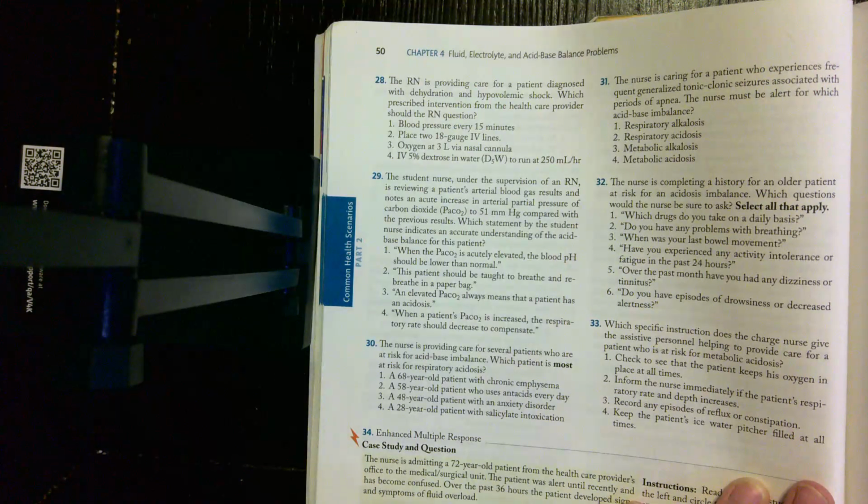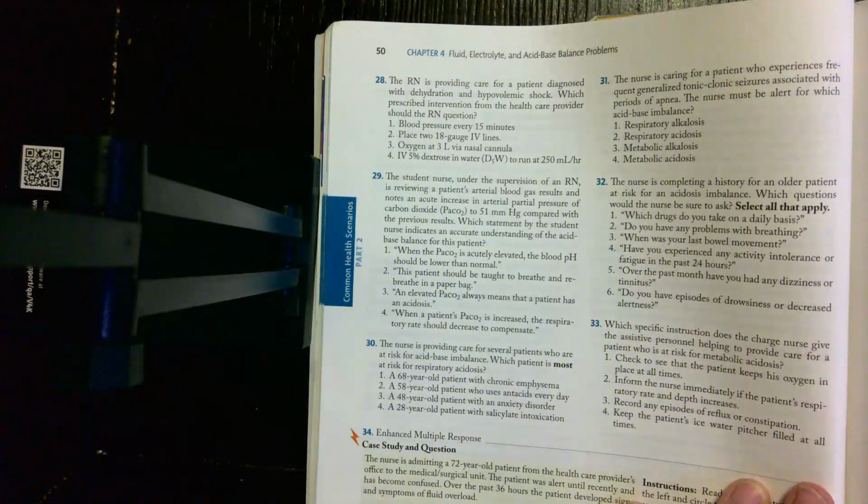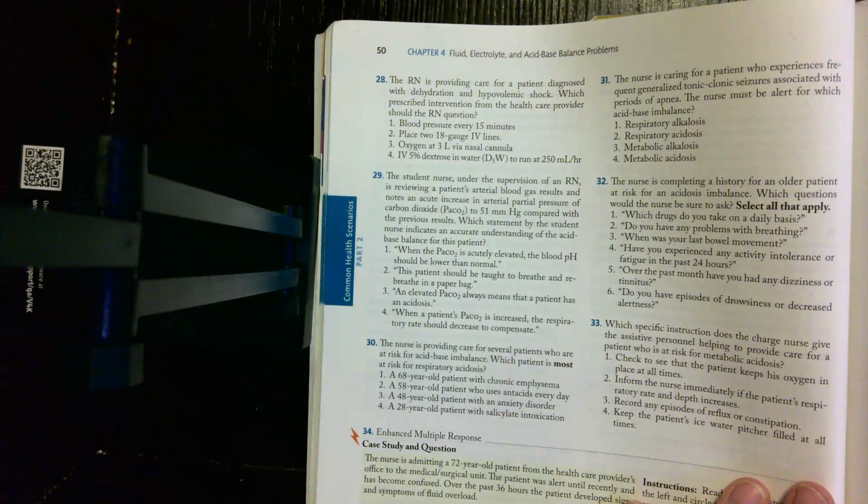Not so much. That's going to be more a neuro-driven question, not necessarily an acid-base question. Number 6, do you have episodes of drowsiness or decreased alertness? Yes, the reason why is because if you do have these episodes, we know that this can decrease your respiratory rate, increasing your risk of having respiratory acidosis.